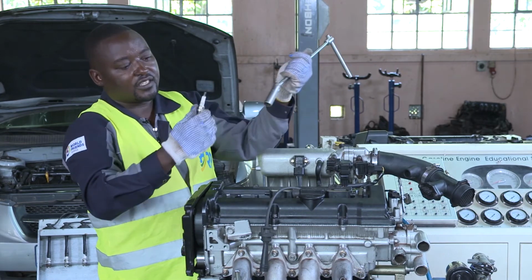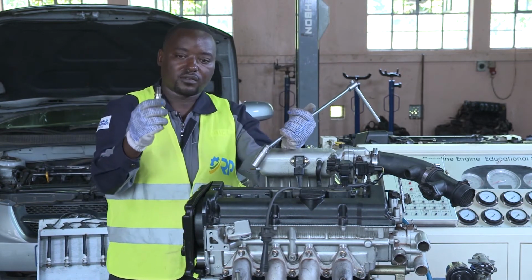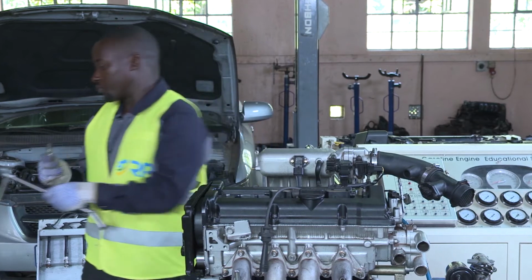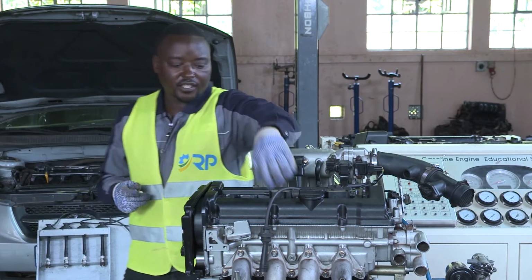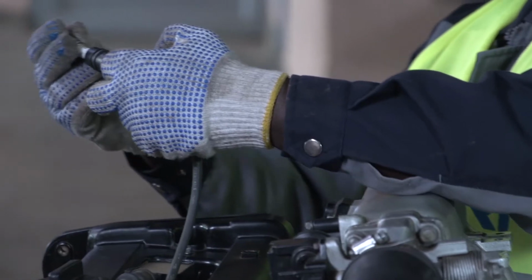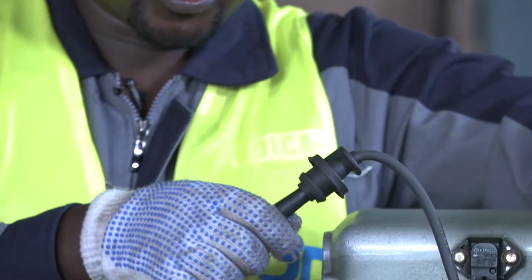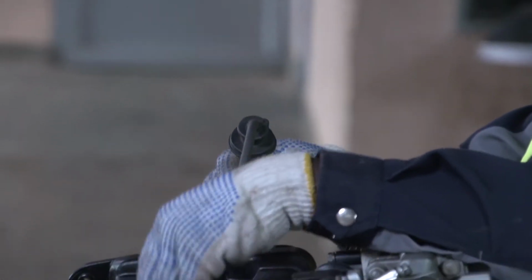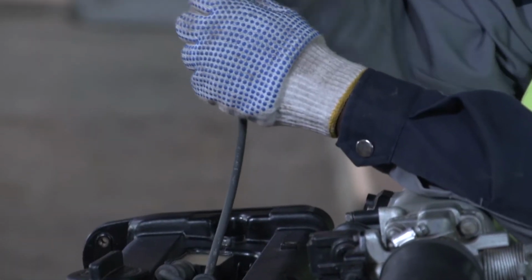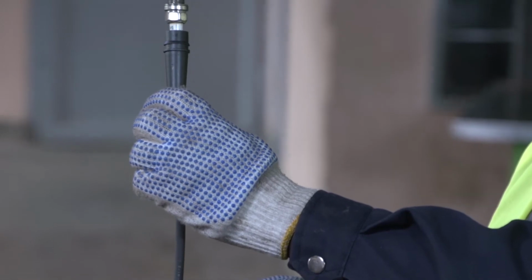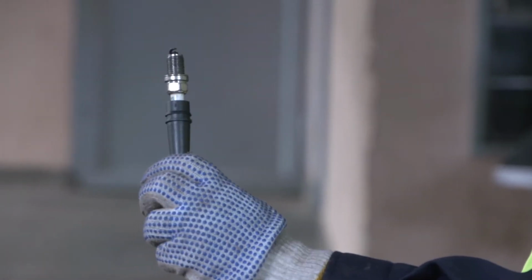Okay, this is the spark plug. This spark plug will be connected on this ignition coil. It means each port of this ignition coil has its own spark plug.